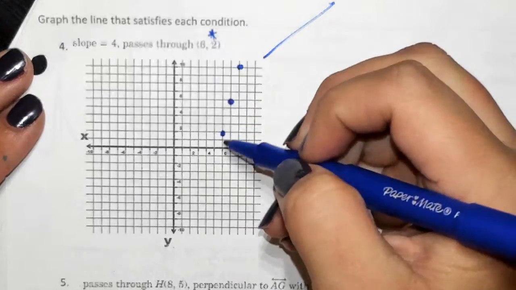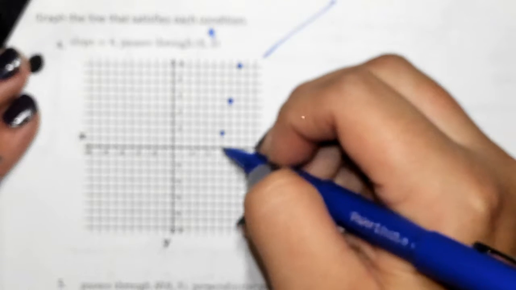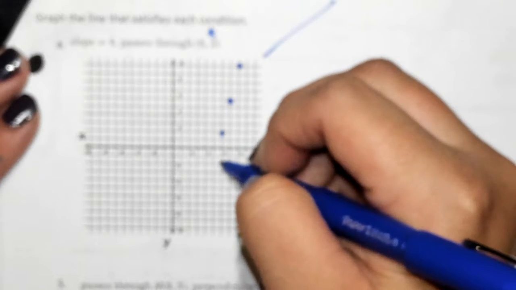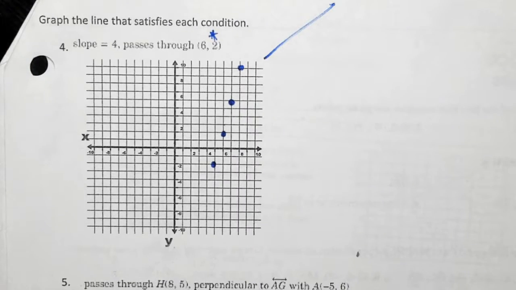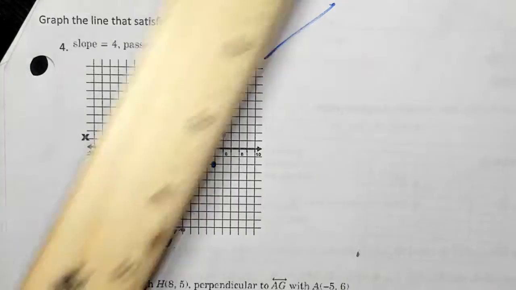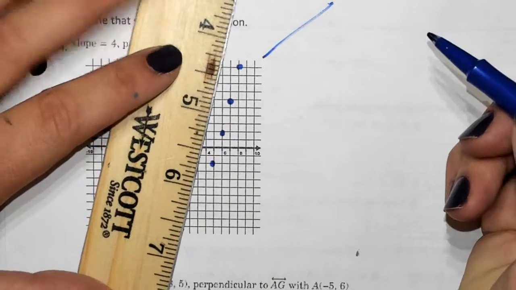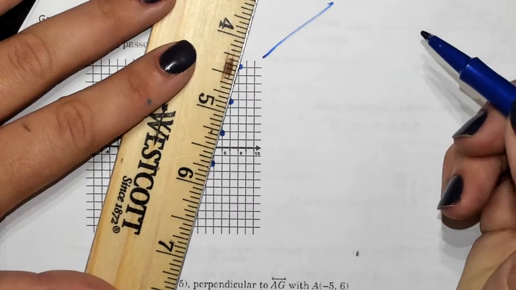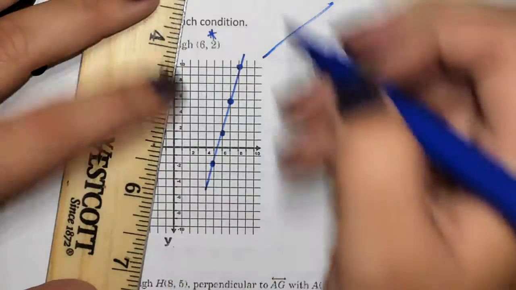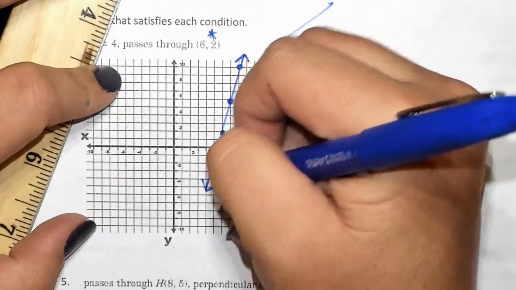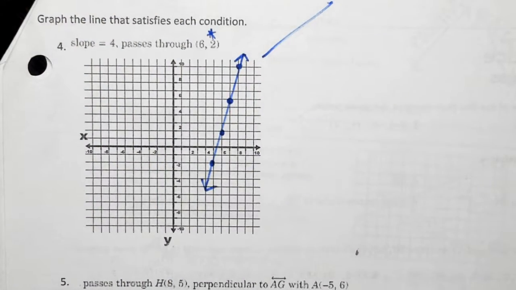Okay, now, I also want to go down 4 over 1. Just so I can go in both directions. Then connect your dots. Don't forget your arrows, because the line goes on forever.